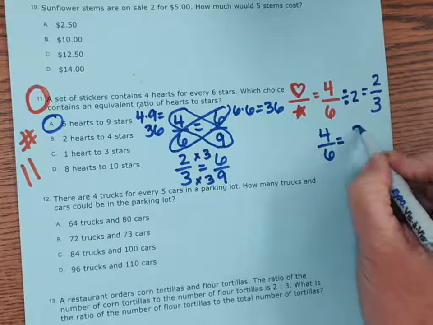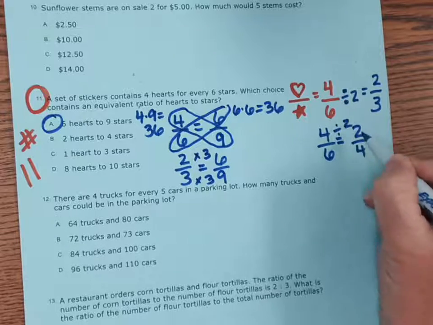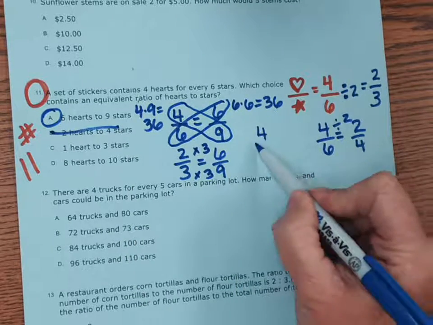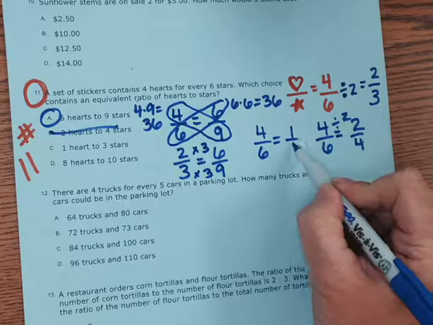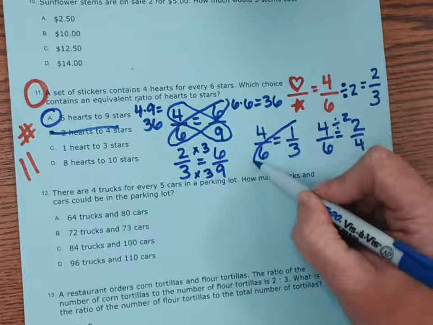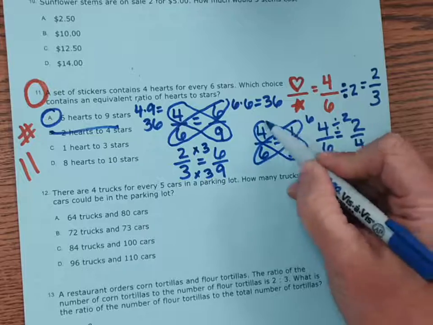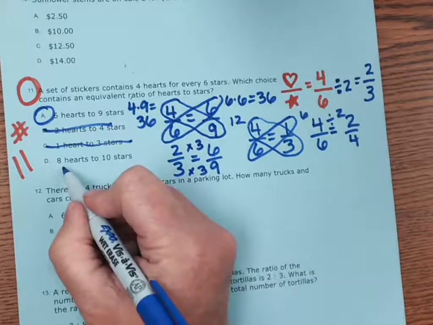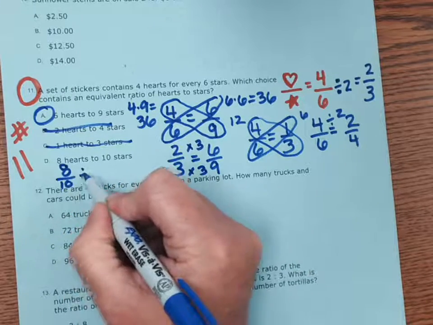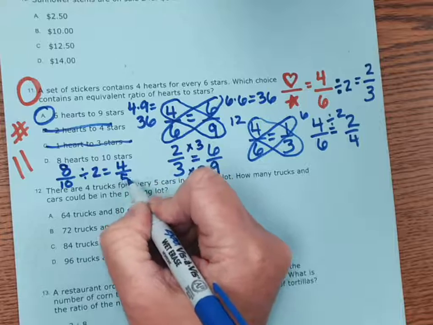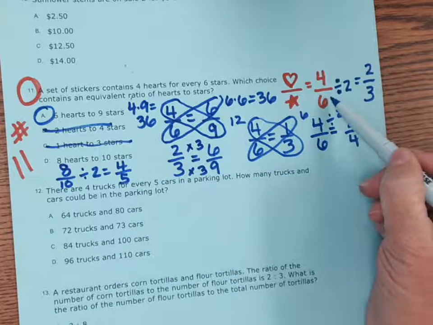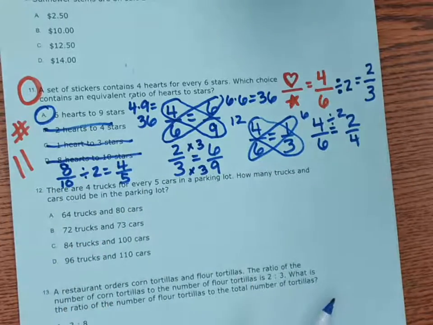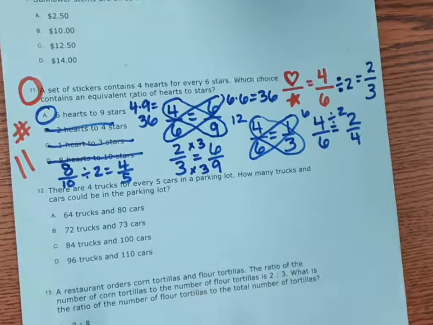But just to make sure, you can see that, hey, 4 to 6 and 2 to 4, you could divide by 2, but you can't divide by 2 here, so that gets marked off. 4 to 6 and 1 to 3, I mean, we could try a different method and go, hey, this is 6, but this is 12, so that's not going to work. Another method is to go, hey, this is 8 to 10, and I could simplify that by 2, and that would be 4 to 5. Well, 4 to 5 is not the same as 4 to 6. 4 to 5 is not the same as 2 to 3. So that one gets marked off. So A is the answer there.